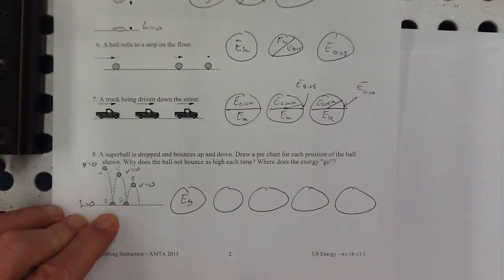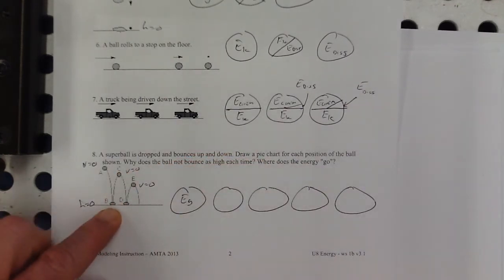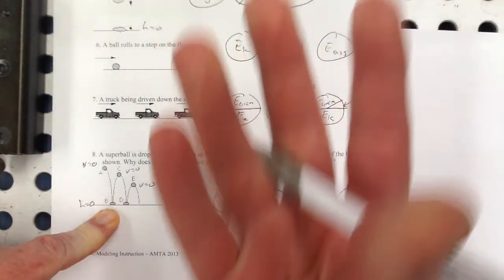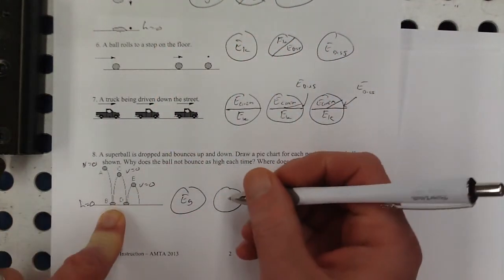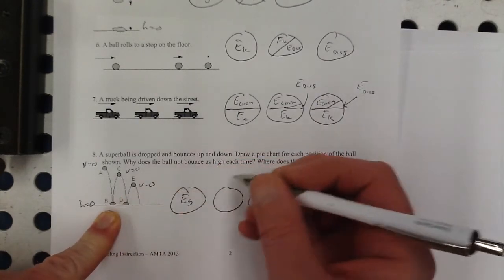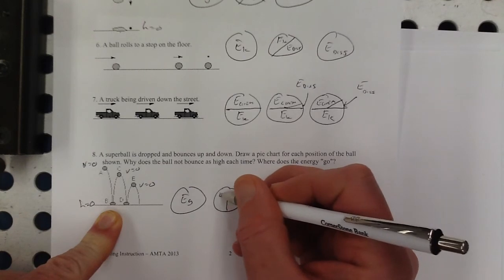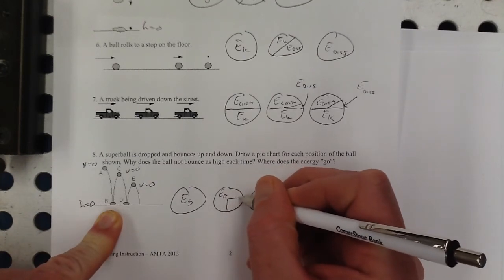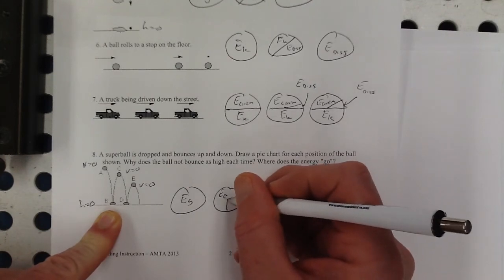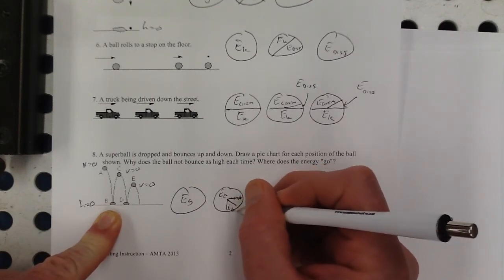Now when it gets to the ground, see how the ball's squished down like that? There's some energy that's actually stored in the ball that's going to boing when it returns to its regular shape. So here at the bottom, there's no Eg. There is elastic energy. And then some of the energy, maybe not that much, make that a little smaller, is dissipated.